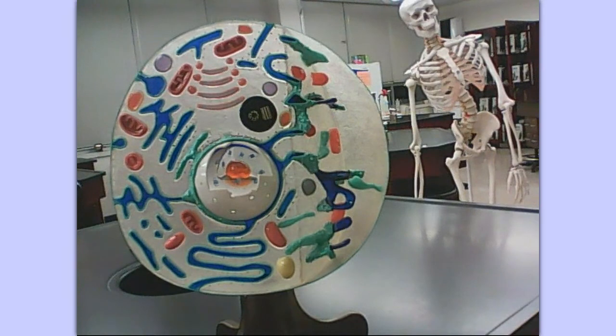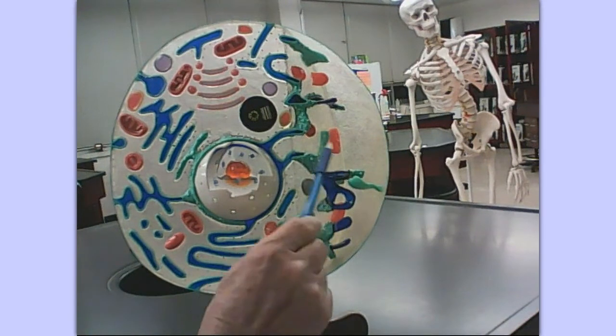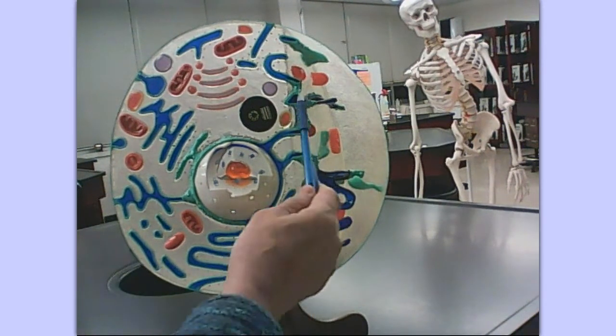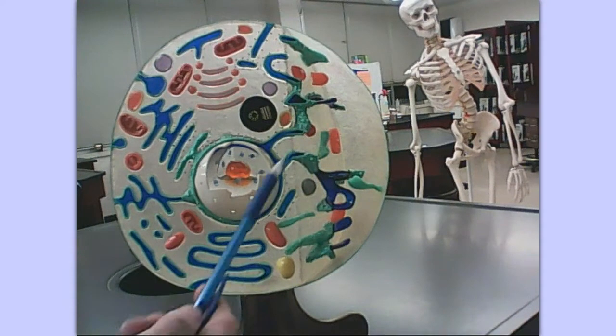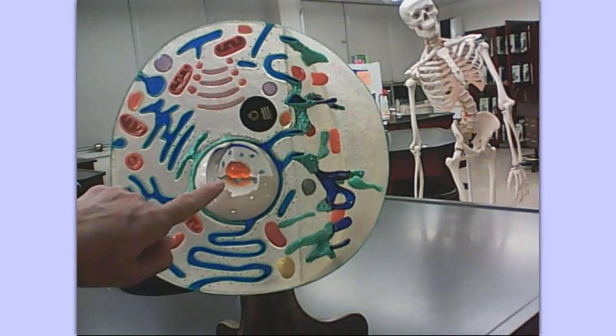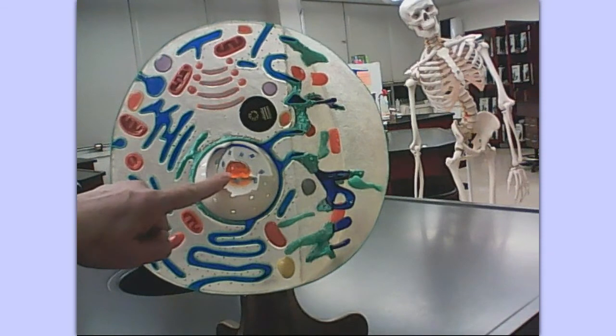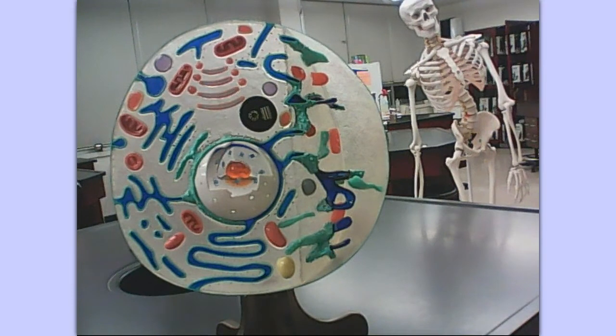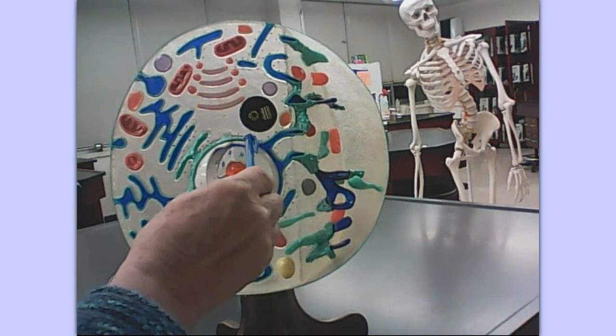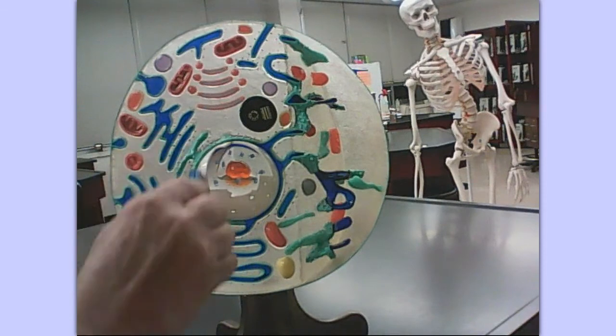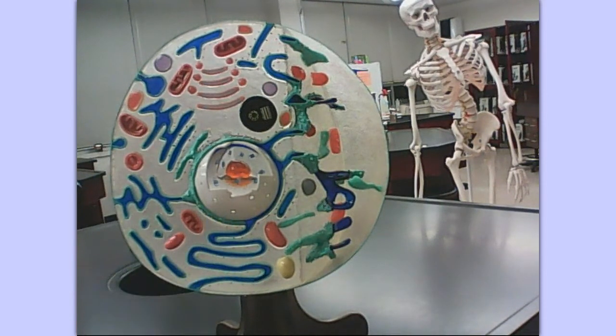Now, over on this side of the model, we can see some smooth endoplasmic reticulum, and then there's some rough endoplasmic reticulum, and we already talked about that. Okay, let's look at the nucleus. Now, all of this is cytoplasm. Now, in the nucleus, that fluid is called nucleoplasm. All the contents of the nucleus, nucleoplasm. So you have a nuclear envelope and a nuclear membrane. It's very porous because things have to leave that nucleus and go out to the cytoplasm.